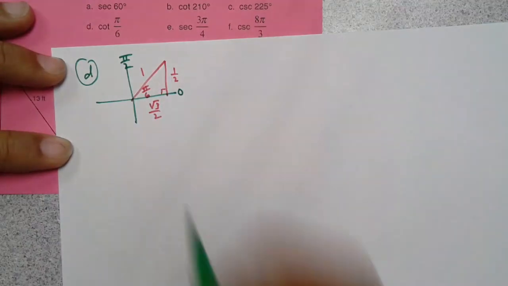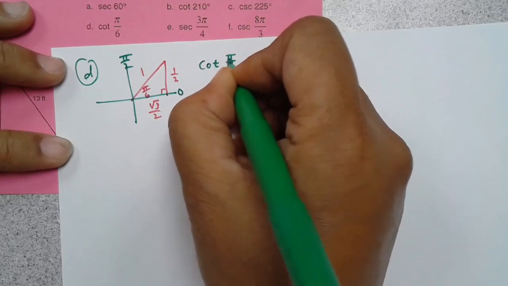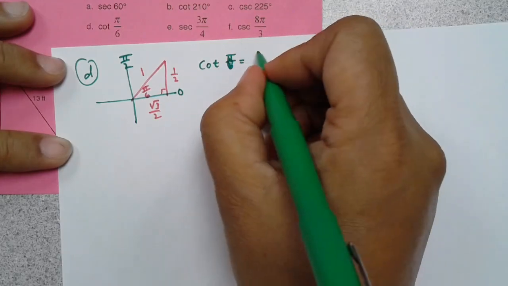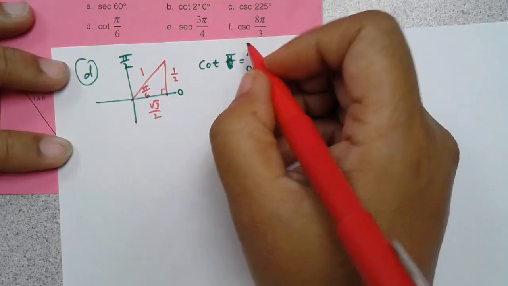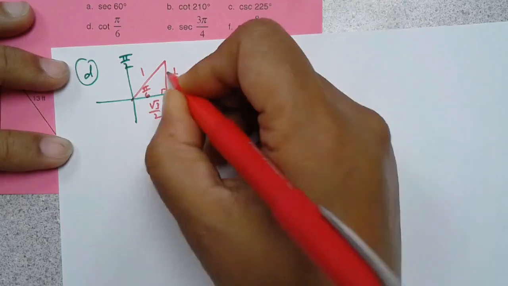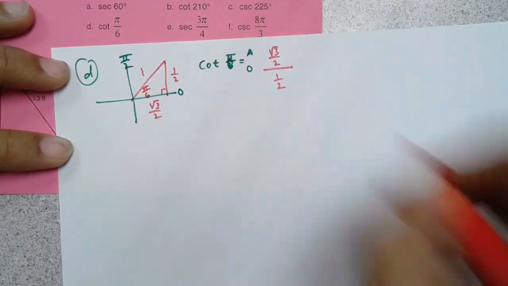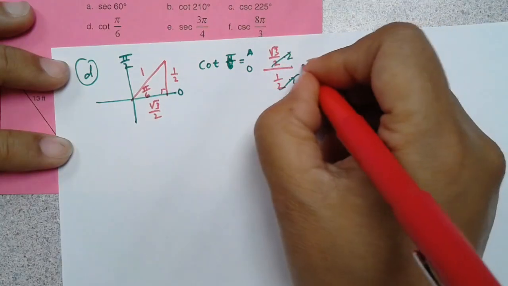And cotangent is the flip of tangent. So I'll put pi over 6. So the flip of tangent is going to be A over O, adjacent over opposite. Adjacent to this pi over 6 is root 3 over 2 over the opposite, which is 1/2. Let's multiply top and bottom by 2, and you get root 3.